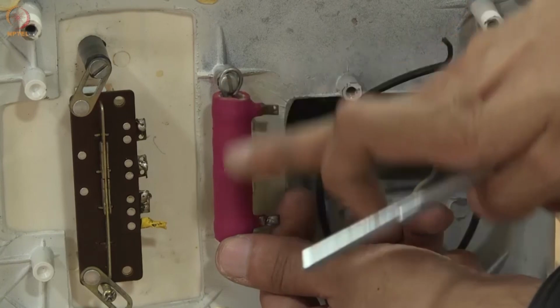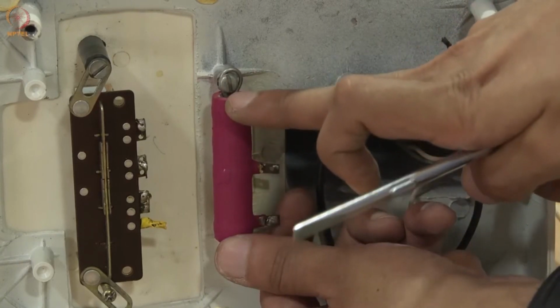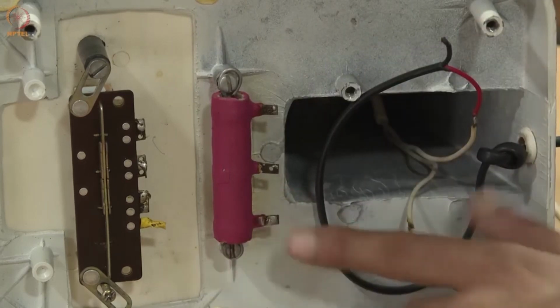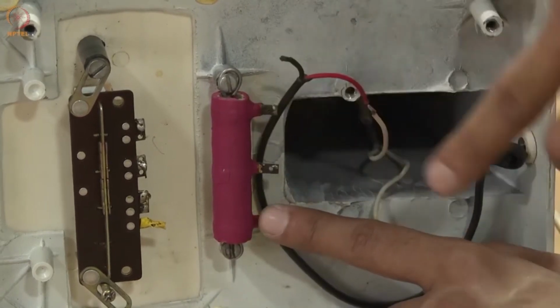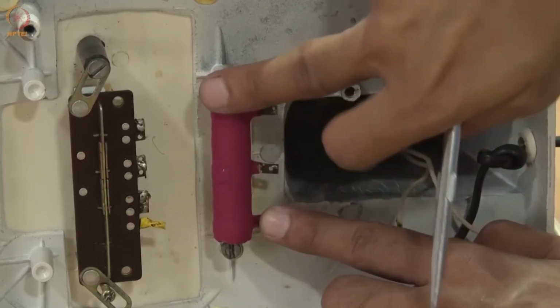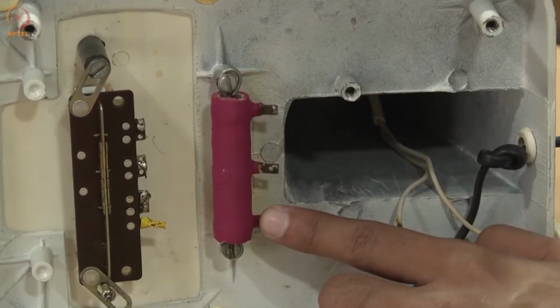If I use the entire length, I have the entire resistance. So if I want the fan to operate at the lowermost speed, basically I'll connect these two terminals. You have one common terminal and then the outermost terminal. When we connect these two, the entire resistance is engaged, and then we have the lowest speed.